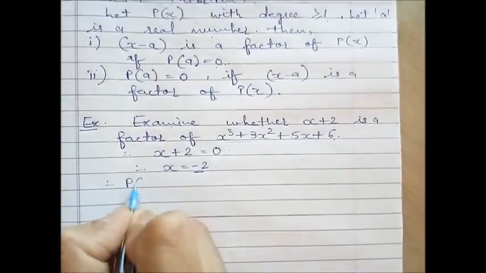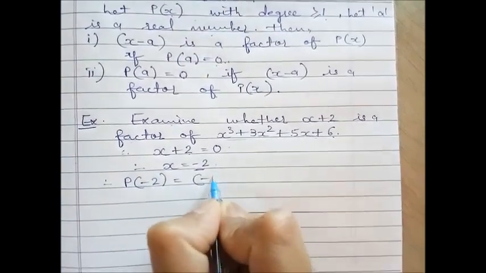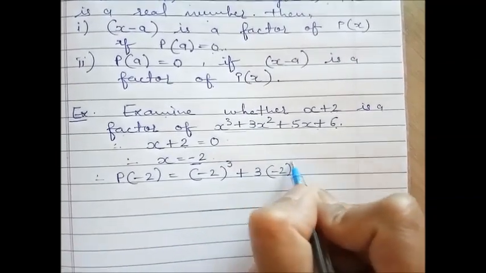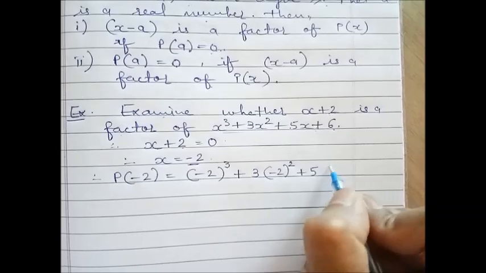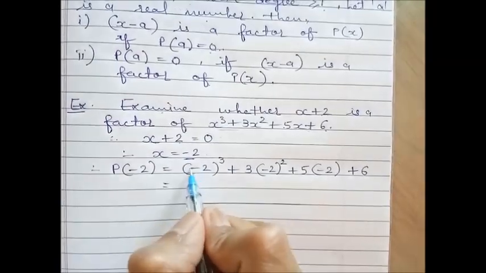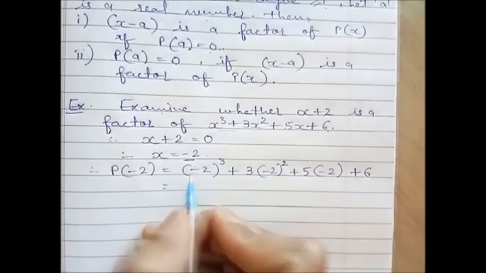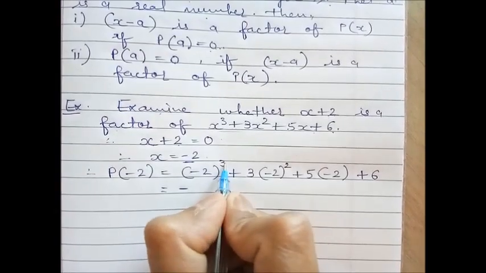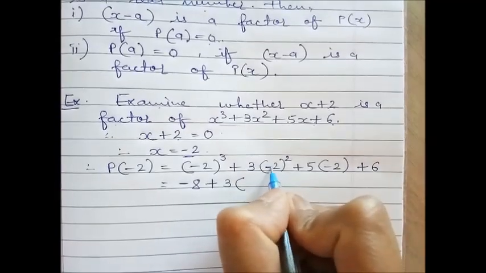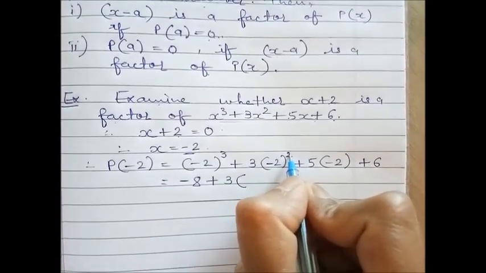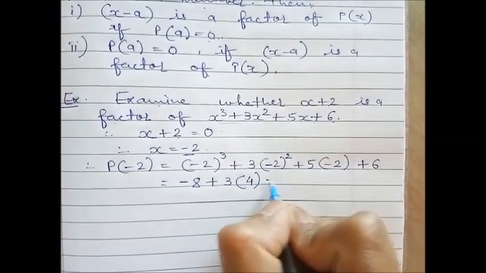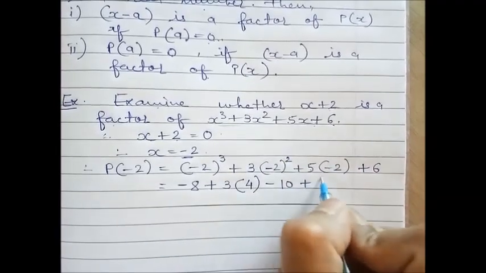So we will find p of minus 2 is equal to minus 2 raised to 3 plus 3 into minus 2 raised to 2 plus 5 into minus 2 plus 6. So minus sign raised to odd number, that means answer will be minus. Now 2 raised to 3, that is 2 2s are 4, 2 4s are 8, plus 3 into minus raised to even number, that means answer will be plus. Now 2 raised to 2, that is 2 2s are 4, plus minus 5 2s are 10, plus 6.